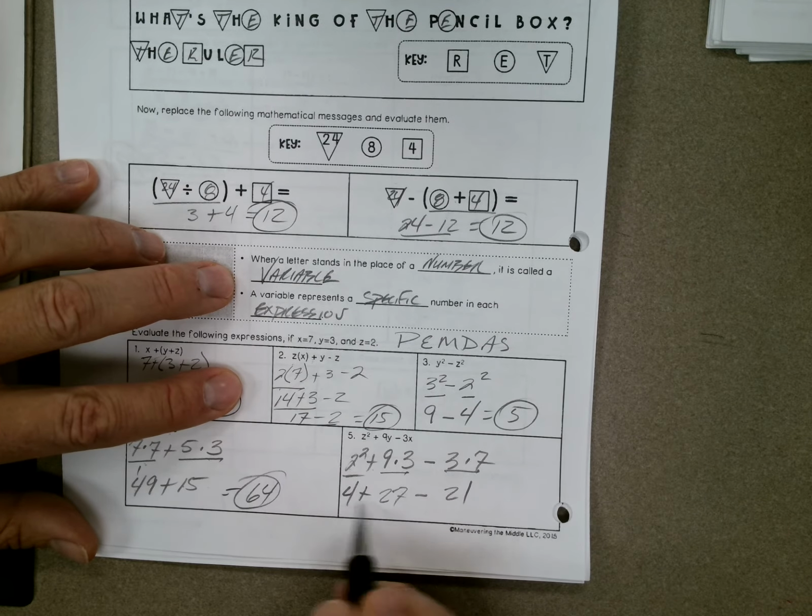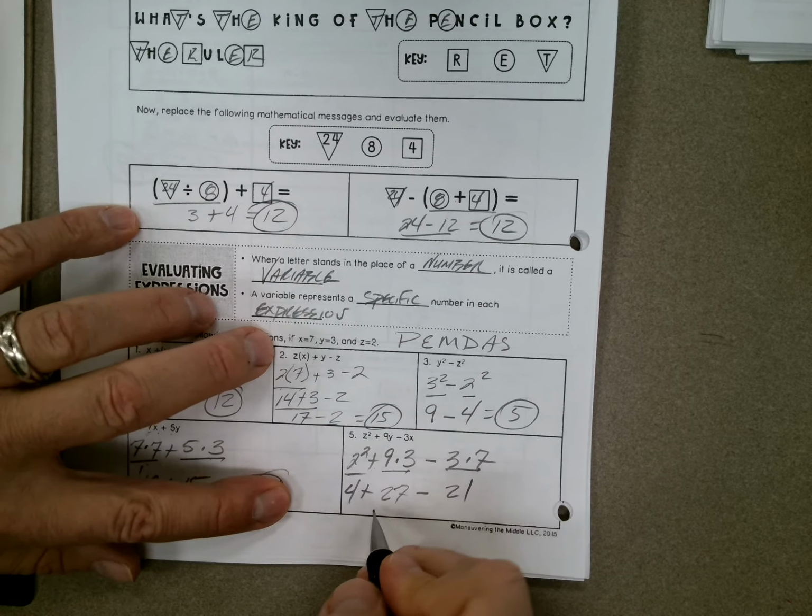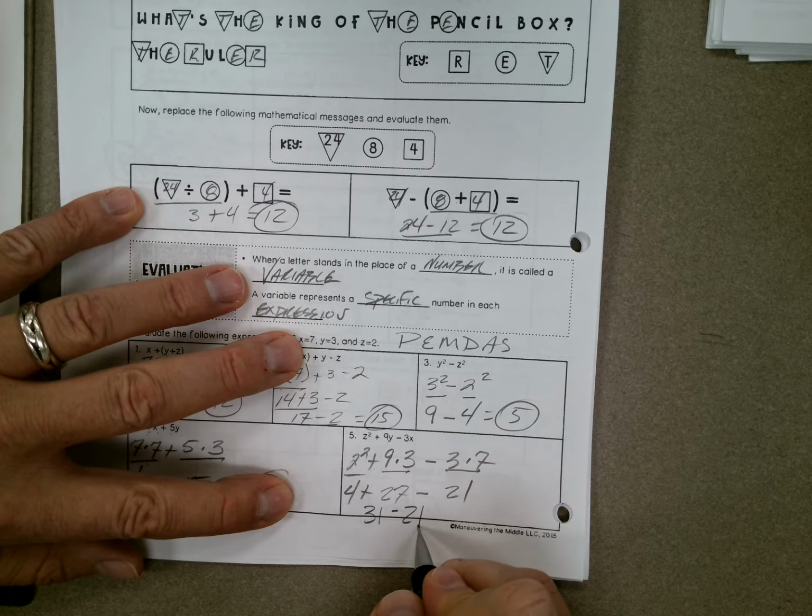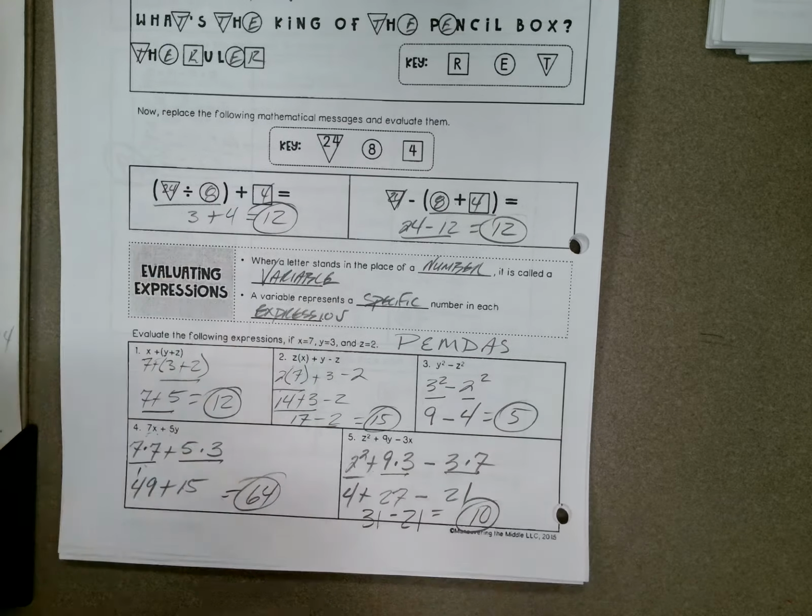Now, in this instance, we definitely want to go left to right. So 4 plus 27 is 31, minus 21, and we end up with a solution of 10.